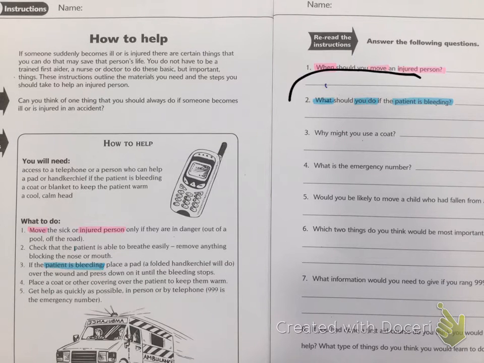Now, let's look again at the same example here in blue this time. What? So that first word is really important. What should you do if the patient is bleeding? And that patient is bleeding is especially important. That's going to be a key part we need to look out for.